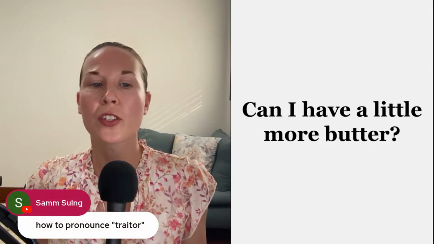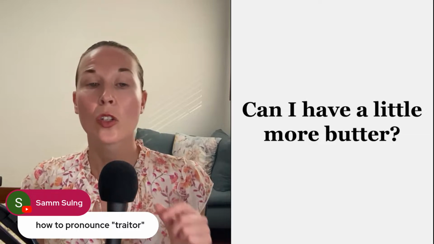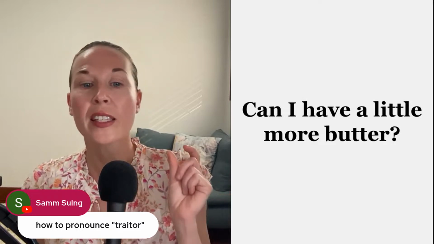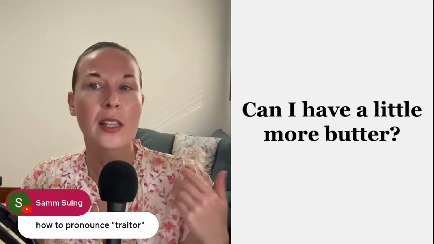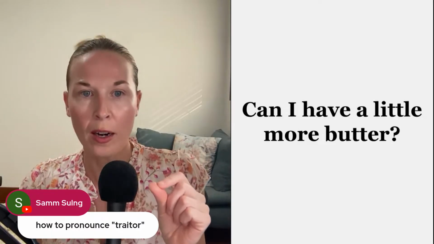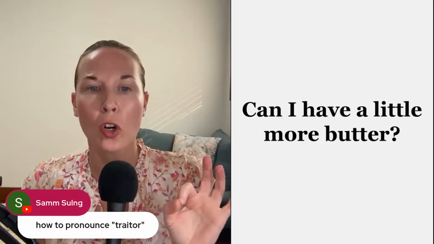So this word, the student is asking, so we have two sounds that we're practicing right now. We have that T in the middle that will become a soft D, and that OR is pronounced as er.